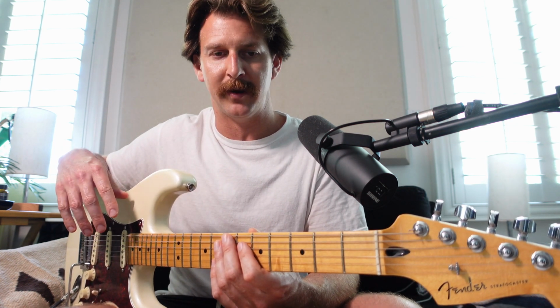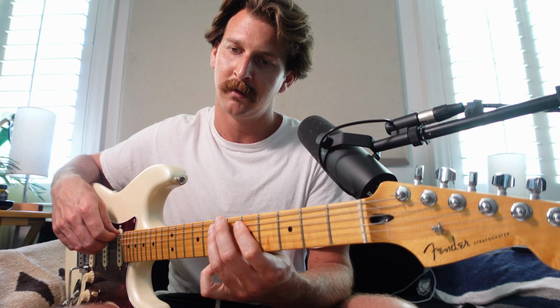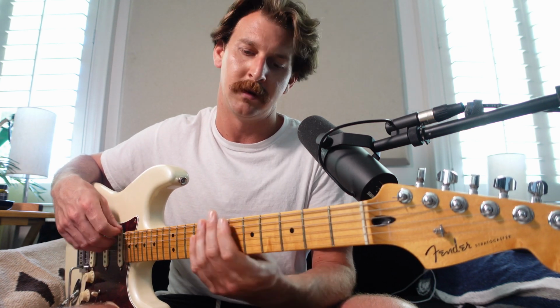As a beginner, you want to know that pentatonic scale. Same thing applies for that too as well. Once you figure it out in this position for A, you can do it anywhere else.